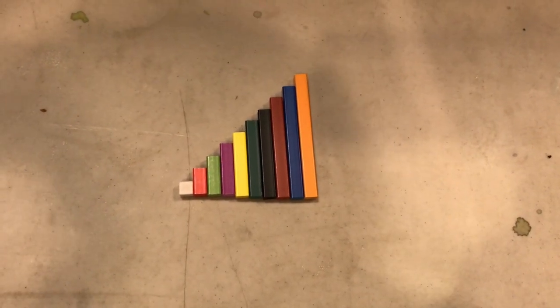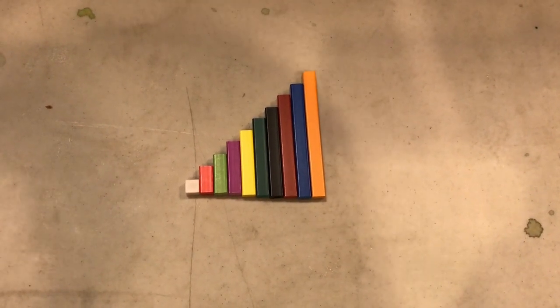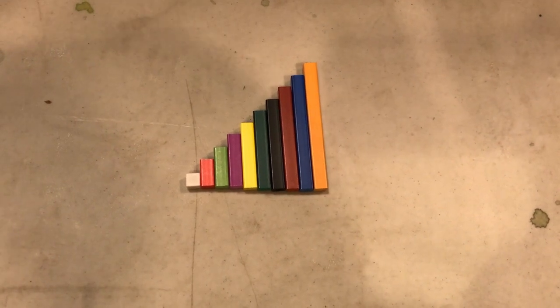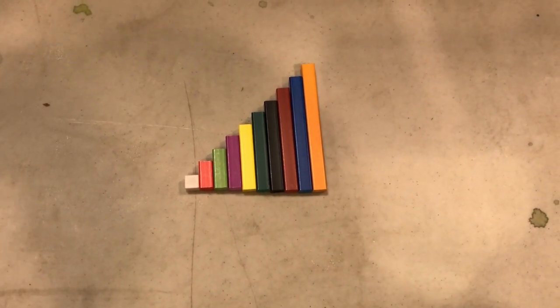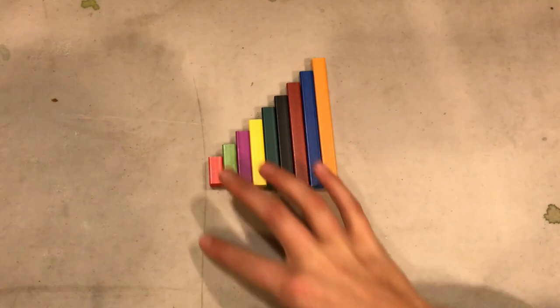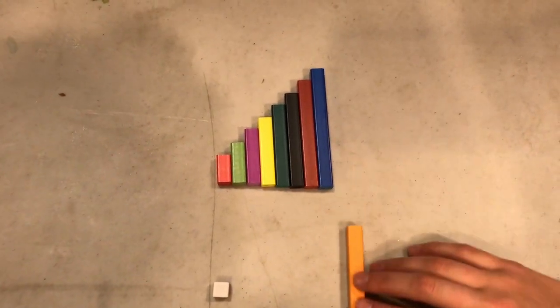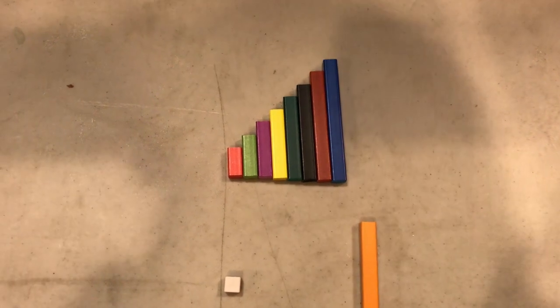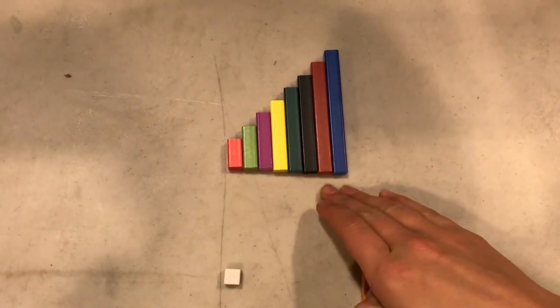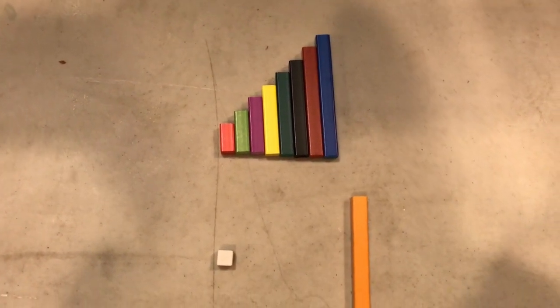Cuisenaire rods are a collection of rectangular rods of 10 colors. Each color corresponds to a different length. For example, the shortest, which is white, is 1 centimeter, and the longest, which is orange, is 10 centimeters. When they are arranged in what is called a staircase pattern, each rod differs from the next by 1 centimeter.